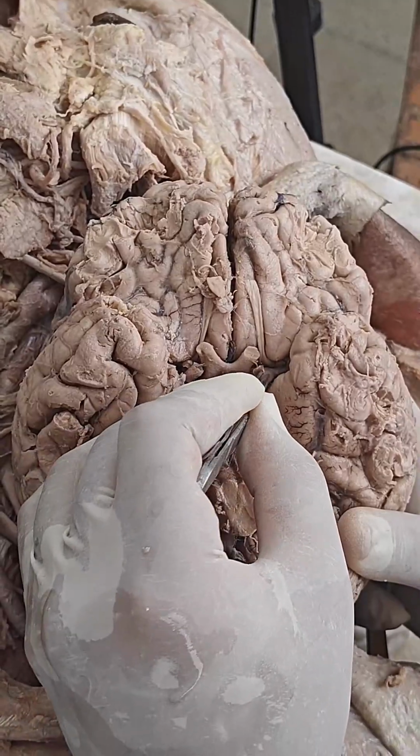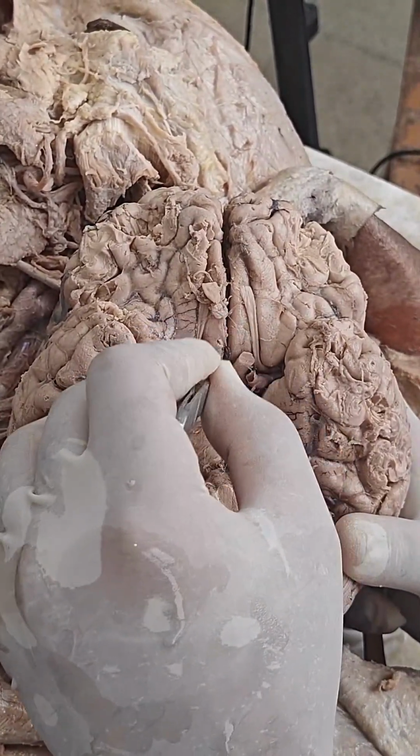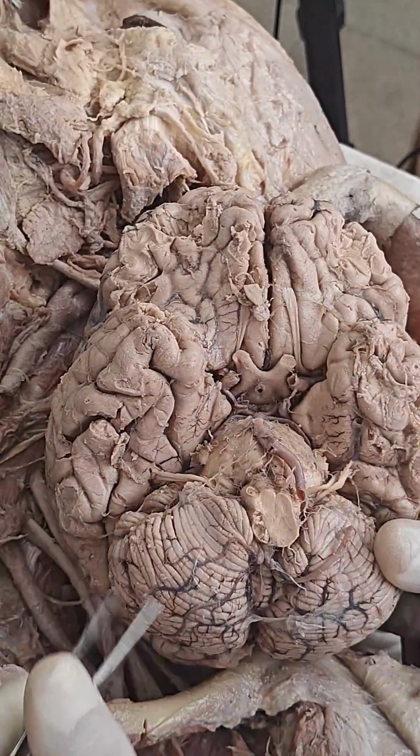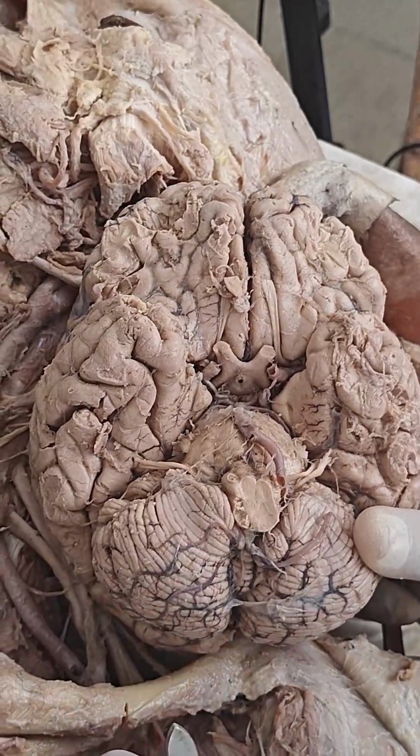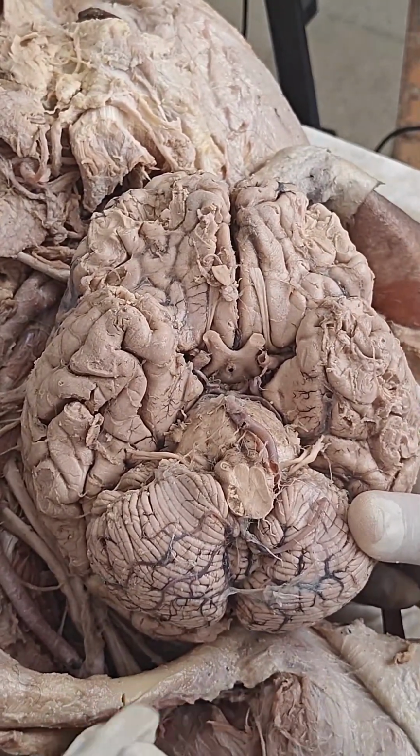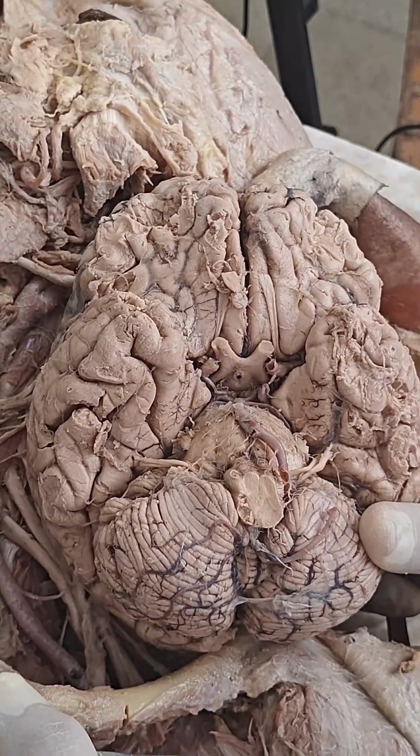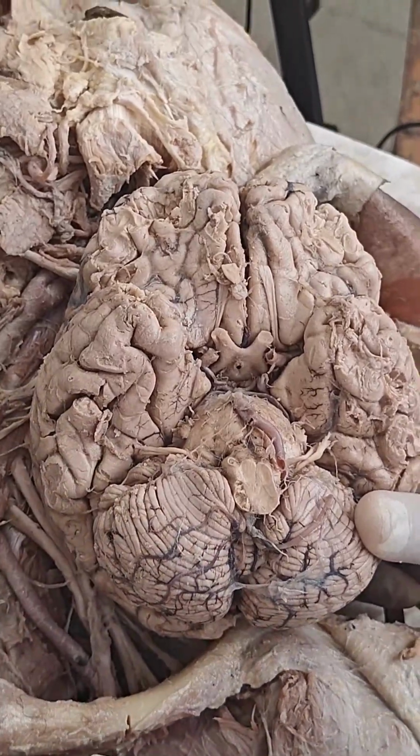So this one is the internal carotid artery, and both internal carotid arteries make, on the base of the brain, the circle of Willis. It is the best example of artery to artery anastomosis.